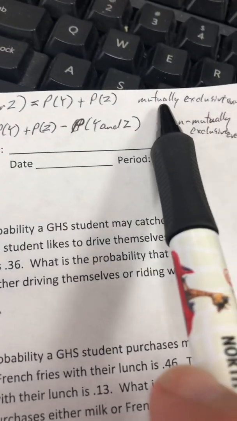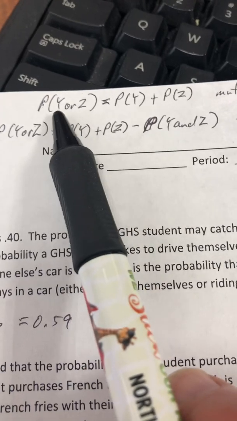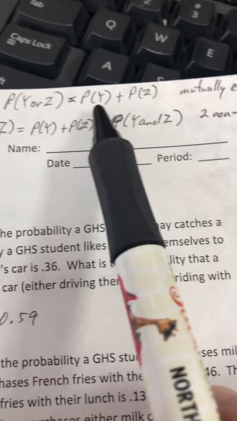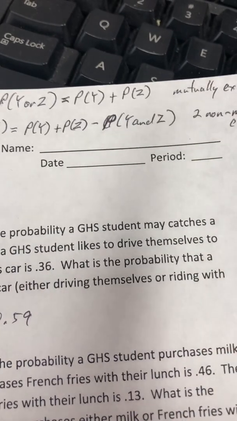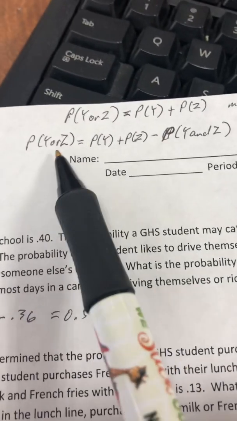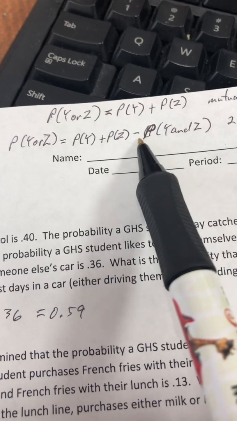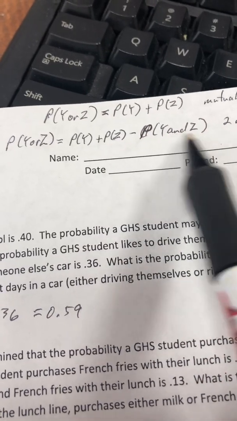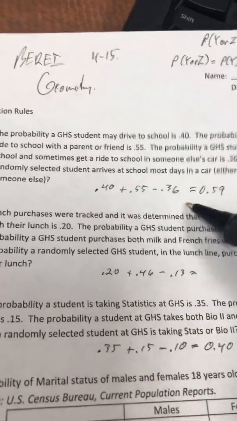If you have mutually exclusive events happening, the probability of Y or Z happening, you take the probability of Y plus the probability of Z. If you have two non-mutually exclusive events happening, you have the probability of Y happening plus the probability of Z minus the probability of when they're both together. And so the first few problems you have here are like that.